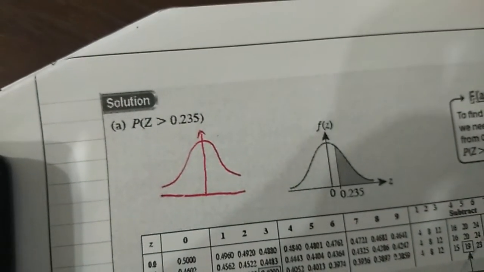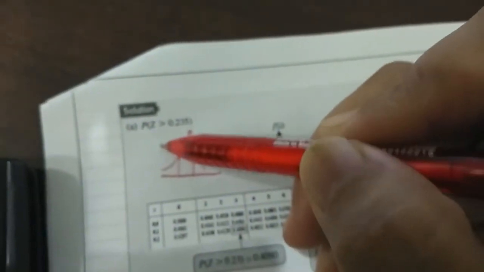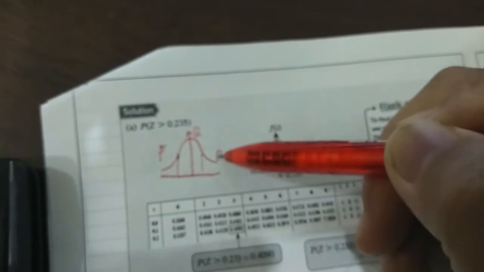So now let's say here is the normal table, normal graph. Okay, the usual normal graph will be drawn like this. Okay, and we can divide it into 3 parts of the shaded region, which is left side, middle side, and right side. Okay, and we put it as symbols P, Q, and R.